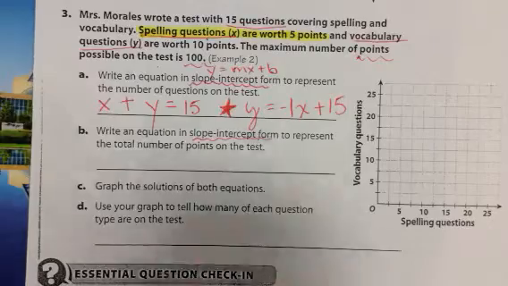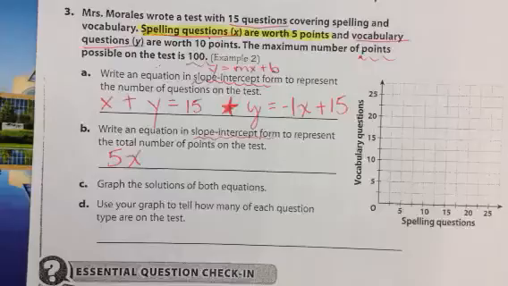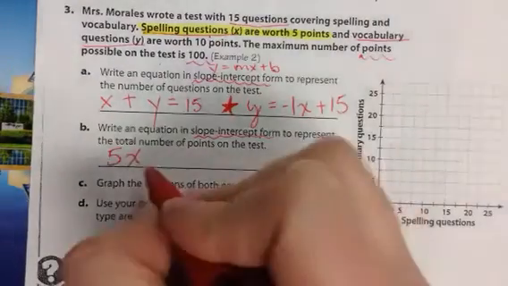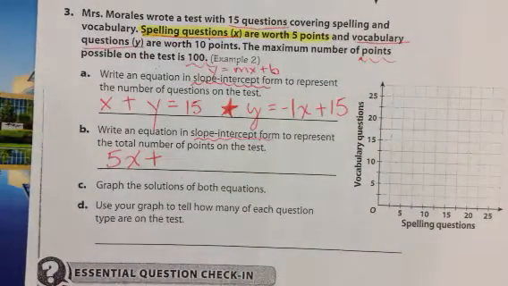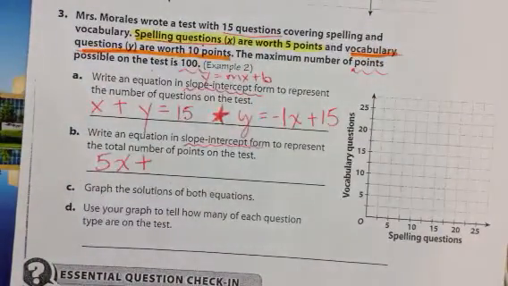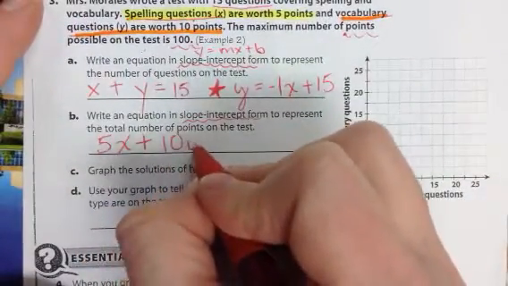So I'm going to write 5 times x, because I'm getting that many points for each spelling question. And then it told me that vocab questions, which is y, is 10 points each. So 10 points for each vocab question.